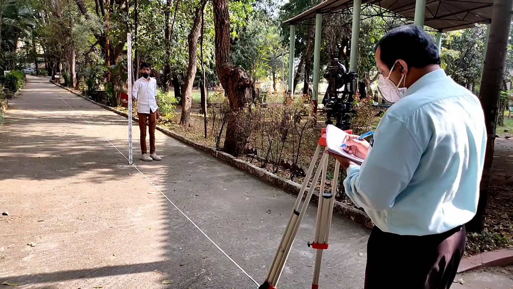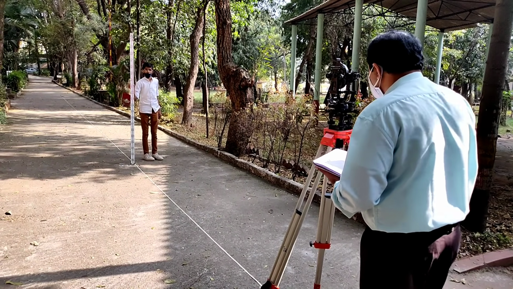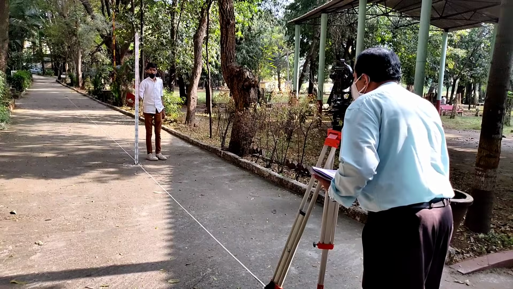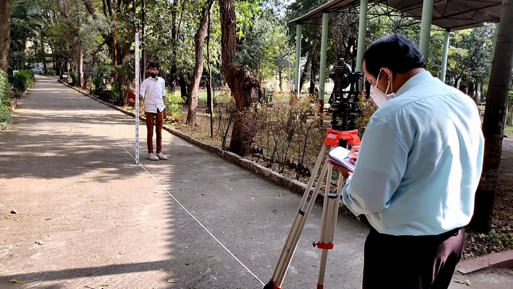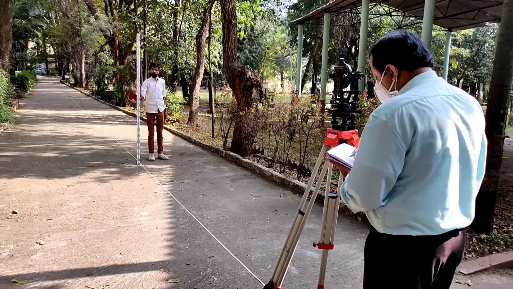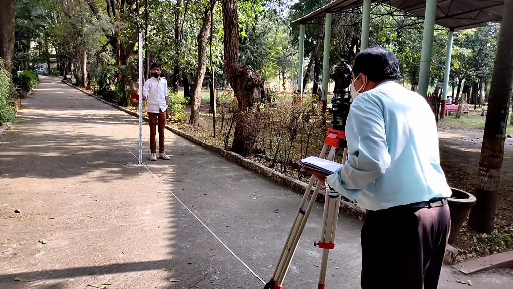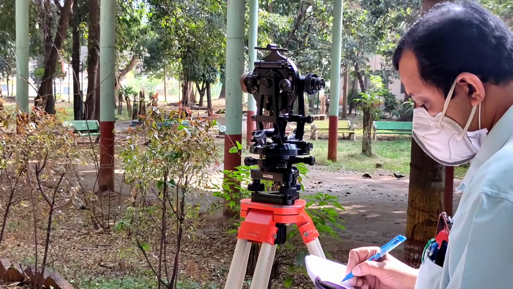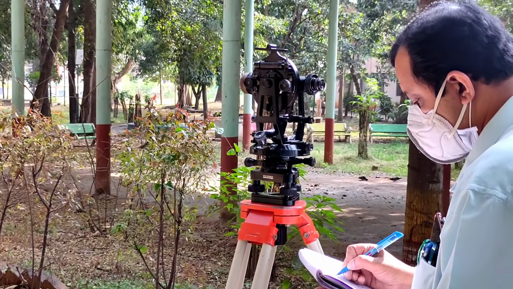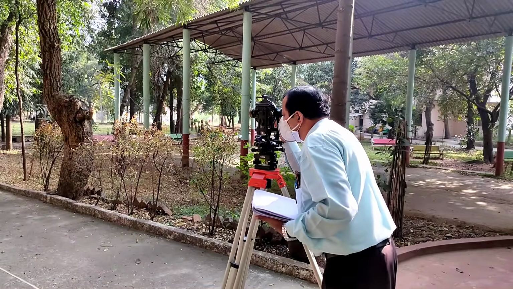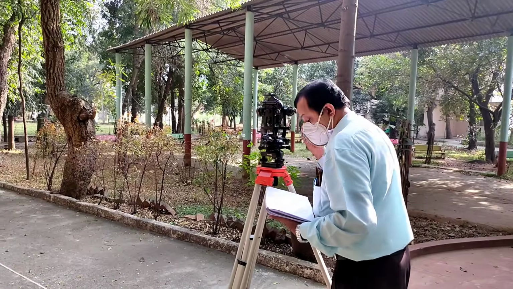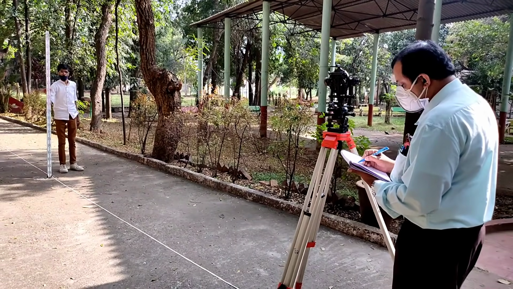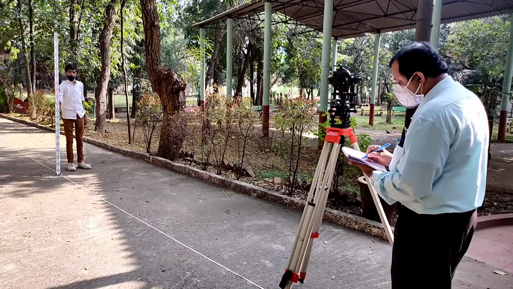The lower stadia reading at 5 meter is 1.475 and the upper stadia reading is 1.525.